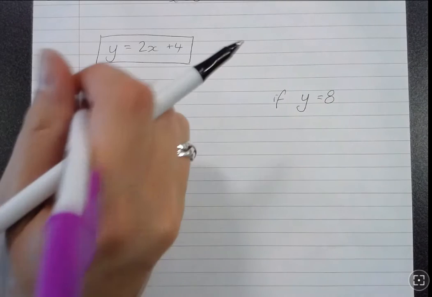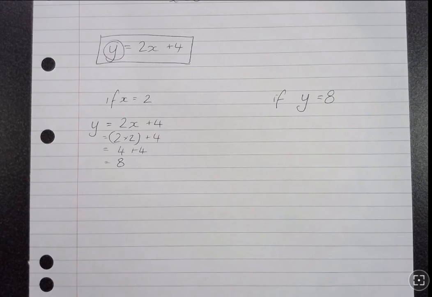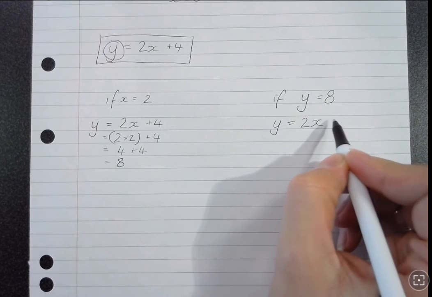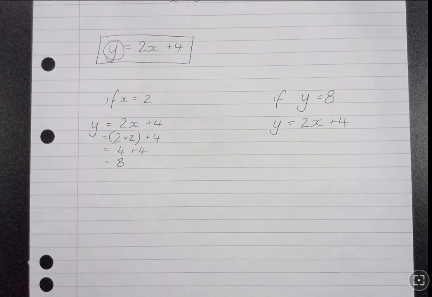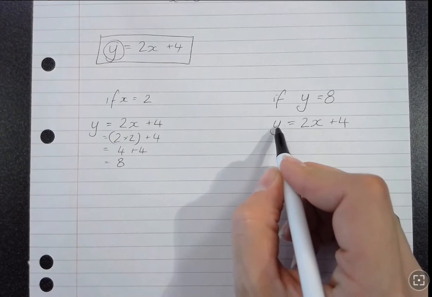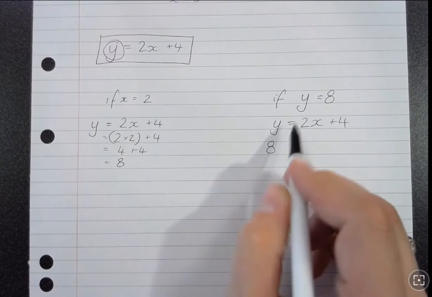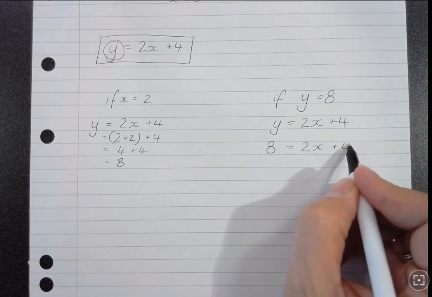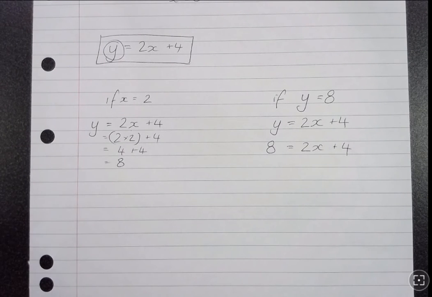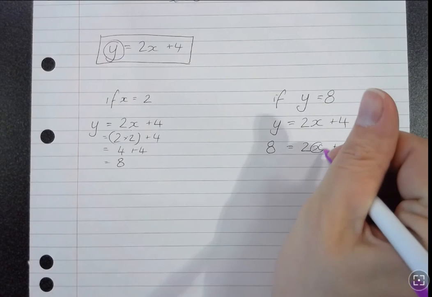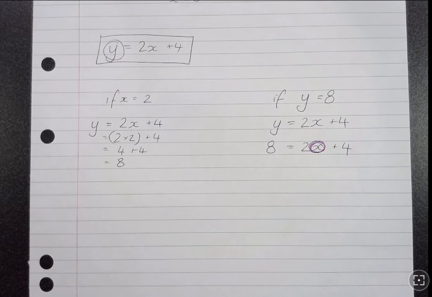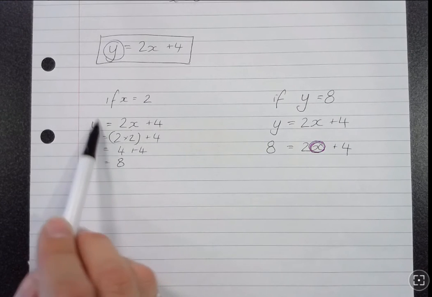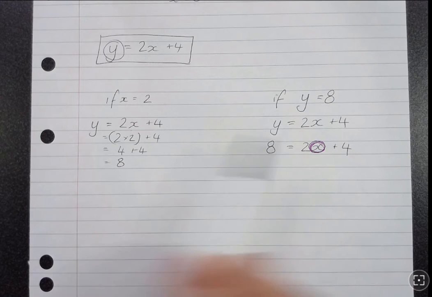If you have a look, our y value is on this side. So this time, if our rule is y equals 2x plus 4, what we're looking to do is replace this value. So suddenly y is 8. 8 equals 2x plus 4. Now our main job when we do this is to keep the x on its own. It was nice and easy over here. We were trying to find y, and y is on its own. Now we're trying to find x on its own.